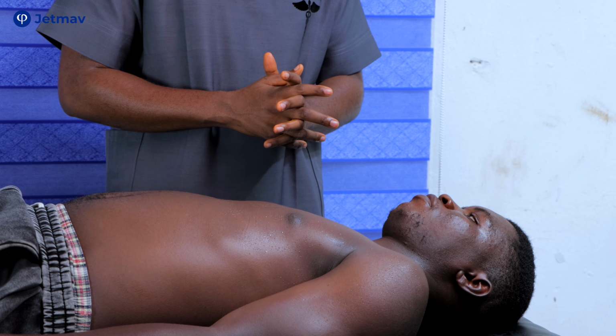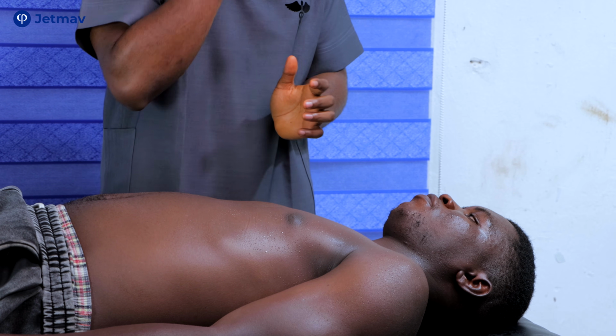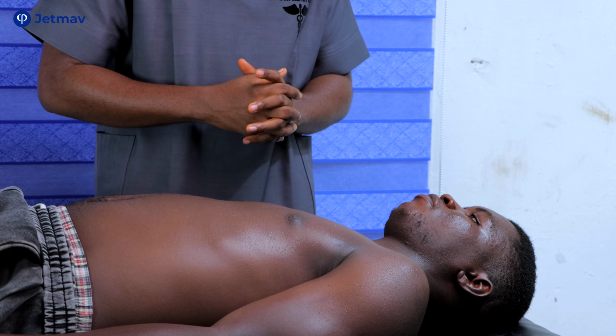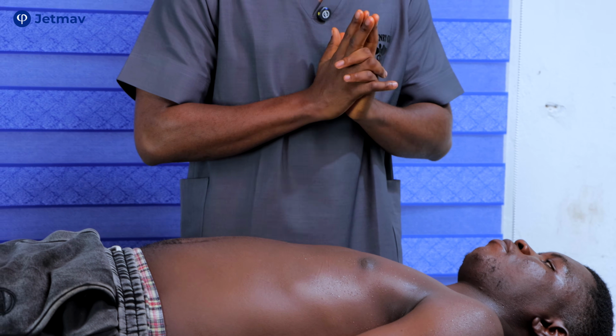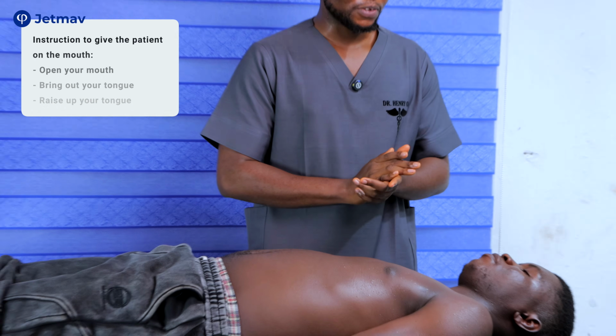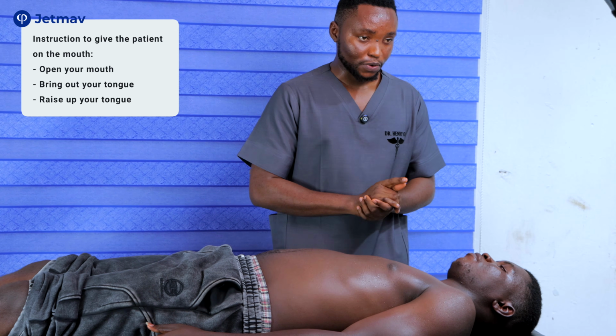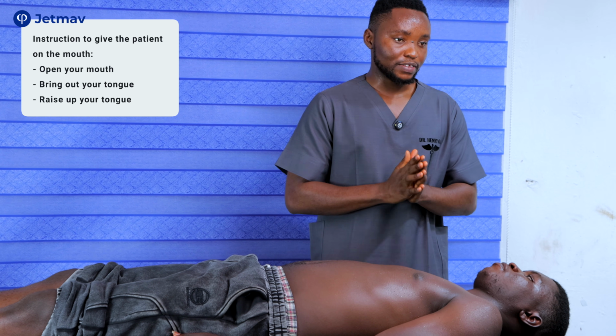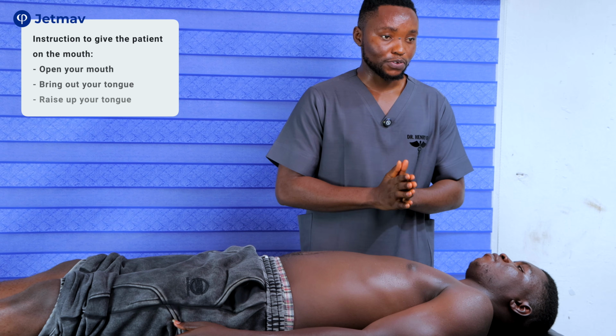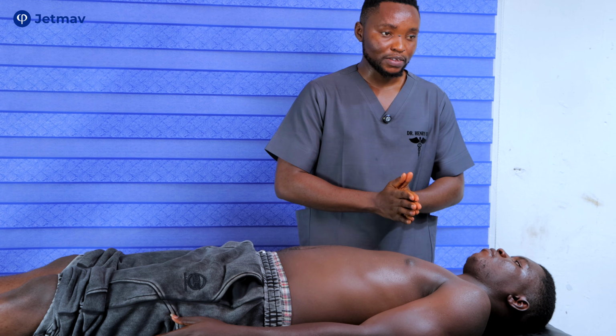So then you get to the mouth. Now, before you tell the patient to open the mouth, you look around the lips to see if there's any cyanosis noticeable around. If there's none, then you give the patient 3 instructions when you get to the oral cavity. Tell the patient, open your mouth, bring out your tongue, raise up your tongue. You must give those 3 instructions, even if the patient is normal. This exam is showmanship, especially in OSCE situations. Make sure you do everything, even if the patient is normal. So, Mister, can you open your mouth, bring out your tongue, raise it up?